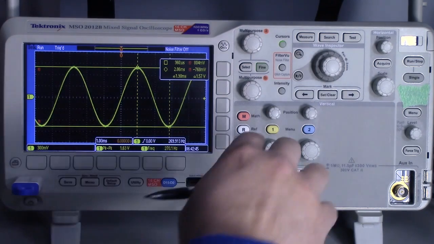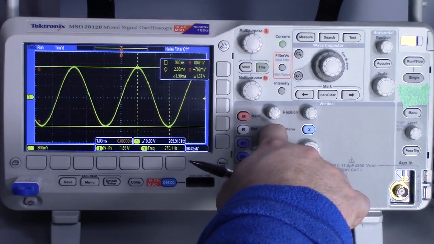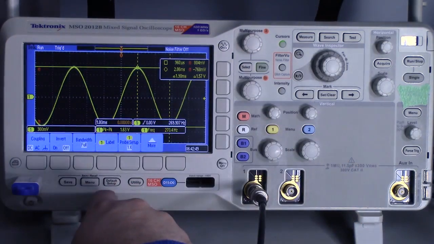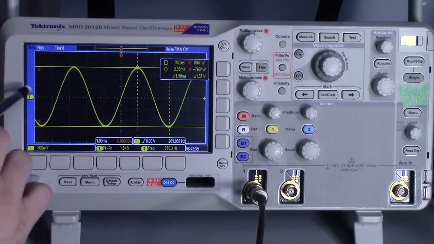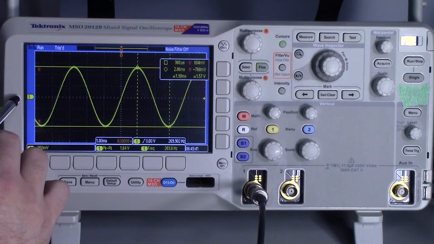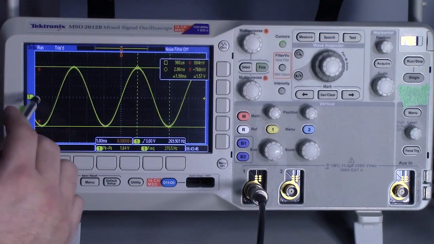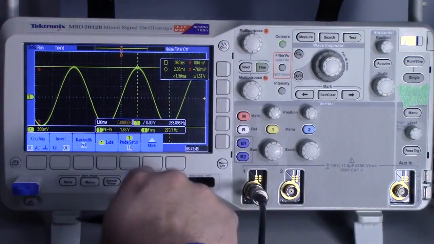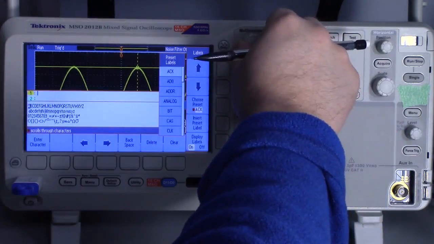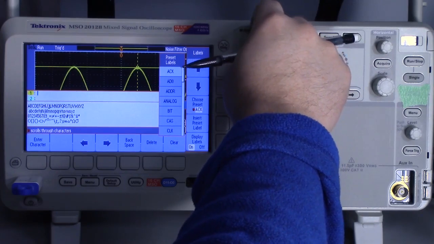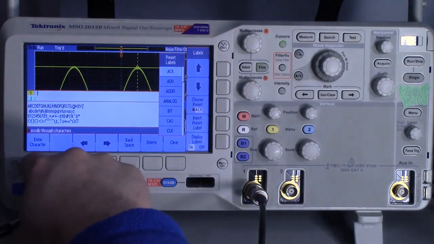Also, another thing that I forgot to mention, I will just throw it in here because I thought of it, is that you can change the label. You can see over here on the side of the vertical scale, we have the 1, so this is just indicating that the yellow is channel 1. Often if you have multiple waveforms that you want to label, you can go into the channel 1, go into the label, and go through. So I want to change this to V, let's just call it VN, then enter character.